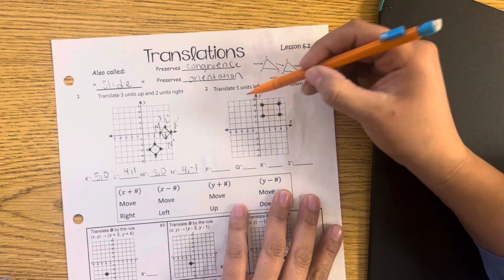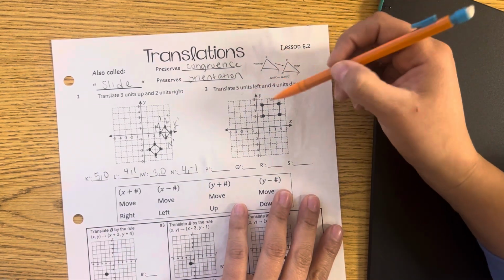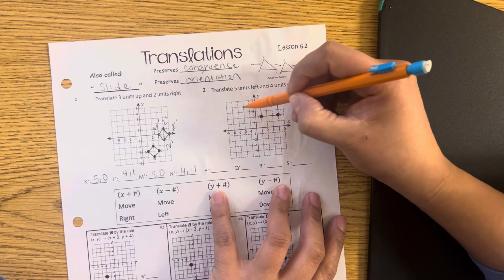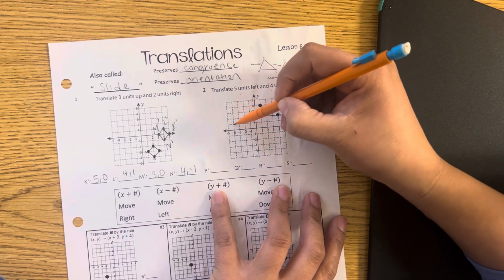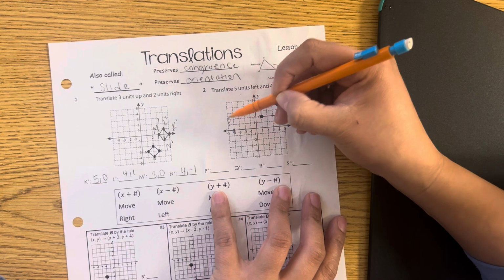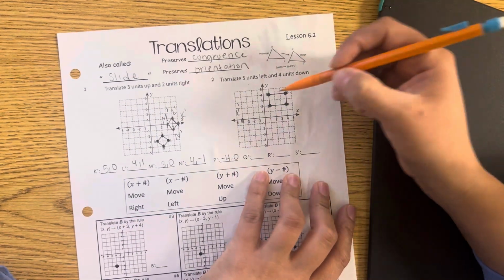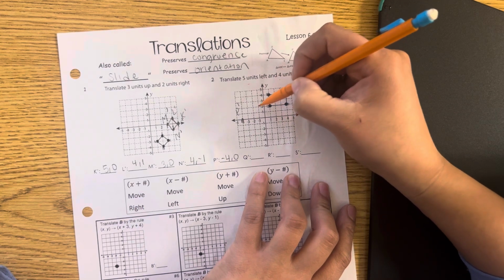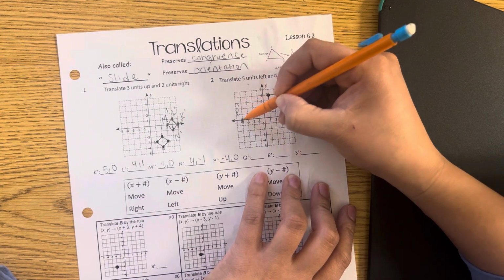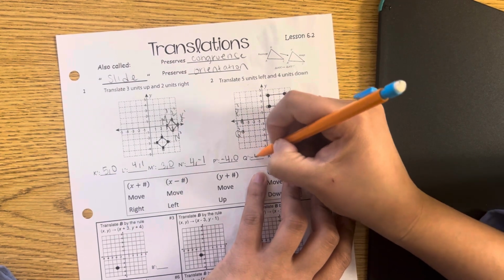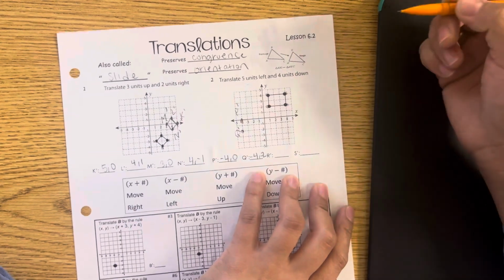We're going to move 5 to the left and 4 down this time. So 5 to the left, we're going to start with letter P. So 5 left, 1, 2, 3, 4, 5. 4 down, 1, 2, 3, 4. Put a dot. So my new P, P prime, is -4, 0. Now Q, left 5, 1, 2, 3, 4, 5. 1, 2, 3, 4 down, and the new Q is -4, -2, labeled Q prime.